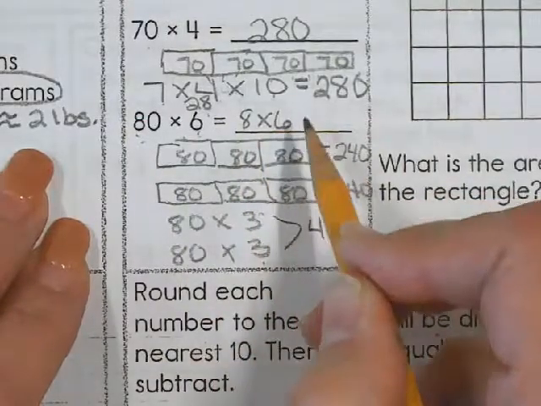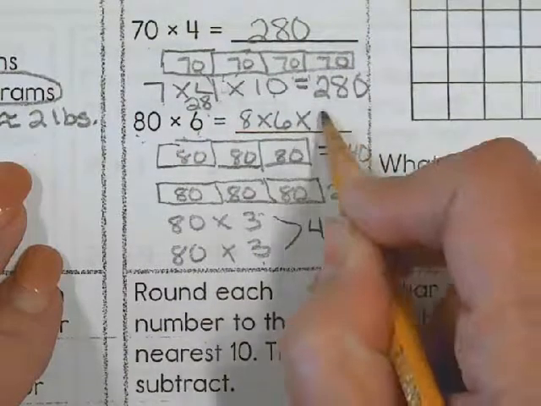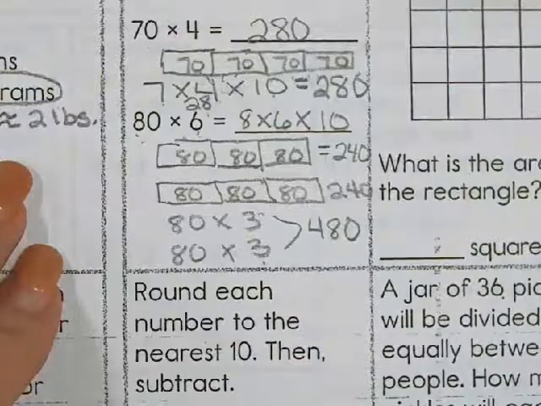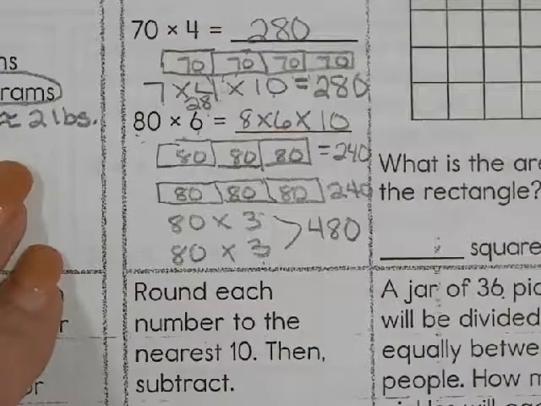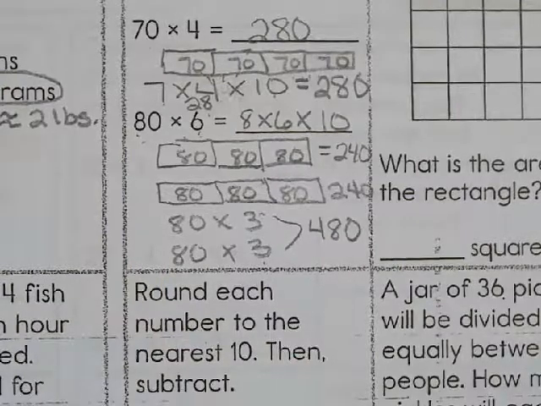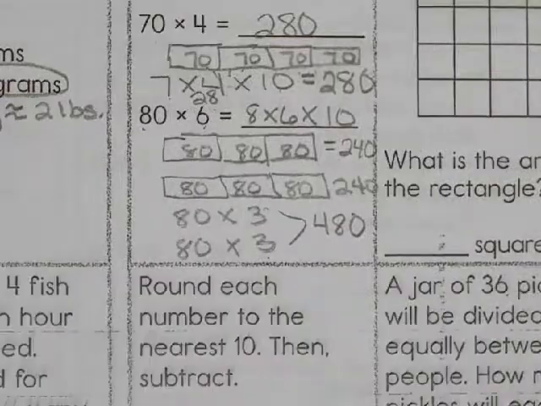And if you don't know that quite yet, keep practicing, and then multiply it by 10. 8 times 6 is 48, and multiplying that by 10 would give me 480. So again, many different strategies. We just need to practice using those different strategies.